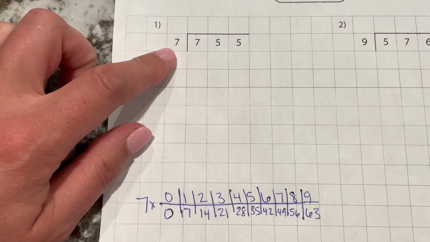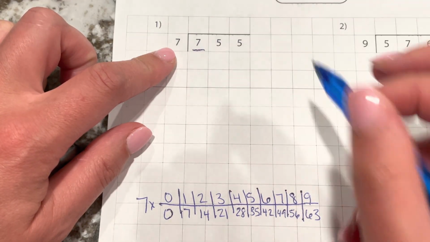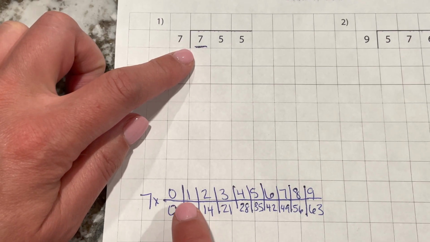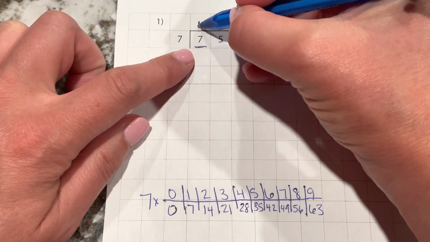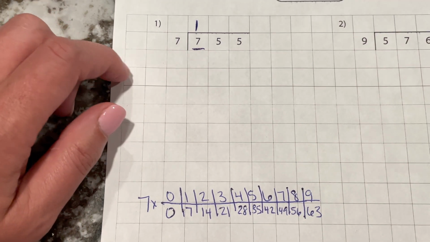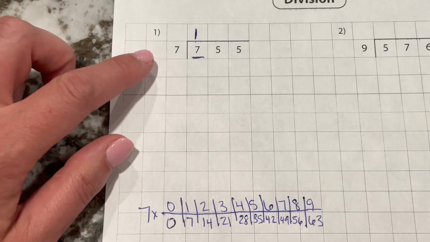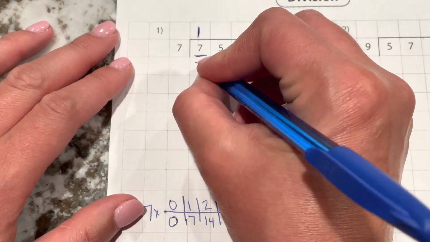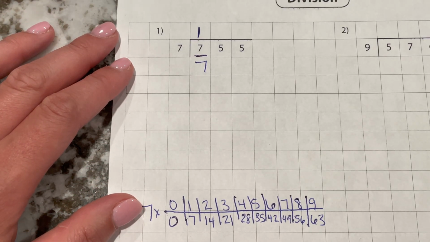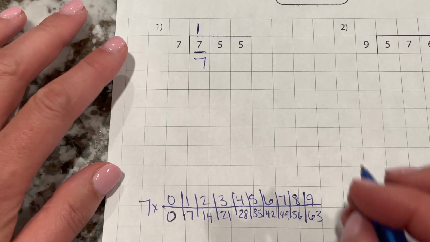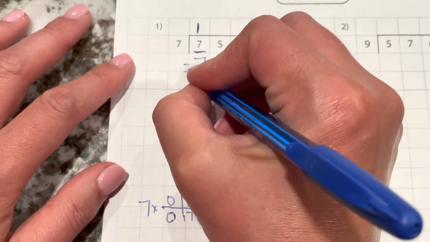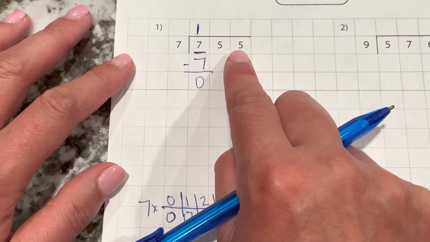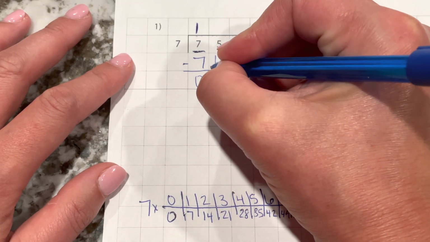755 divided by 7. So first look at your first number, and how many times does 7 go into 7? Well, you can see 7 down here. It goes in 1 time. So I'm going to write a 1 up here. Okay, and then I just divided, so now I'm going to multiply. 7 times 1 is 7. And now I'm going to do sister subtract. 7 minus 7 is 0. I still have my numbers hanging out over here, so that means I have to do brother, bring down the 5.